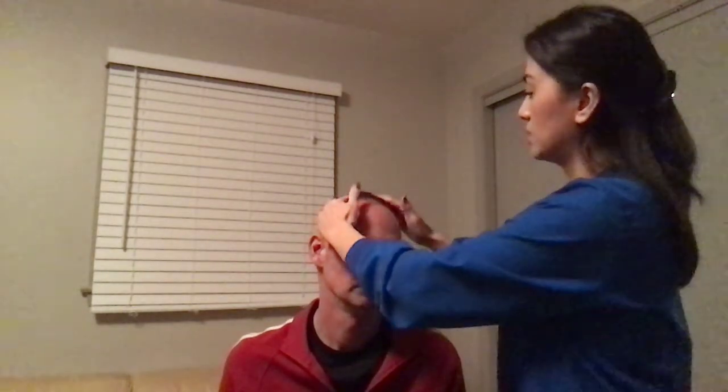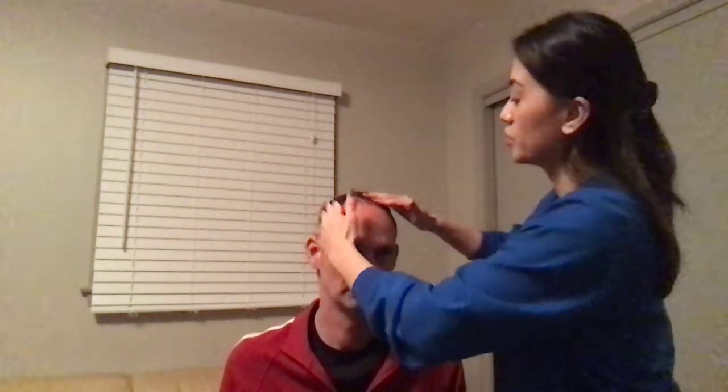So checking now if his head is appropriate for his size, his weight, and his height. It looks like it's normocephalic, which is normal. And now I will palpate your skull and head, checking for any protrusions, depressions, and lumps.